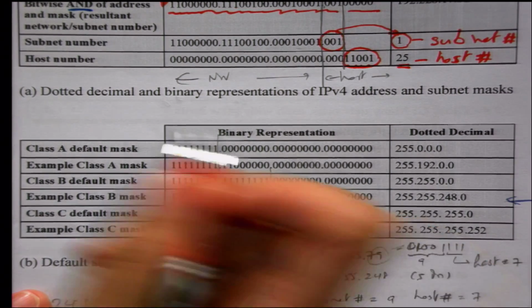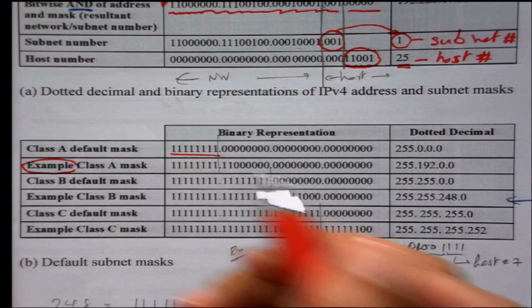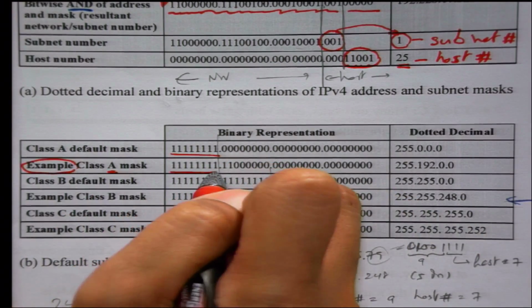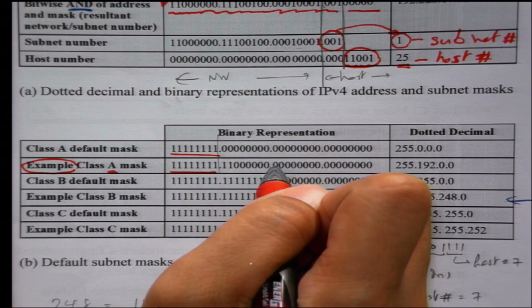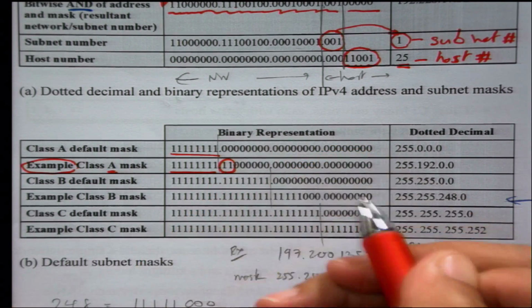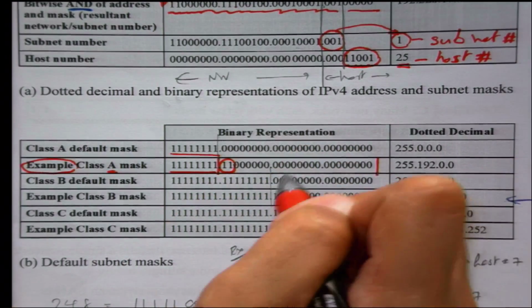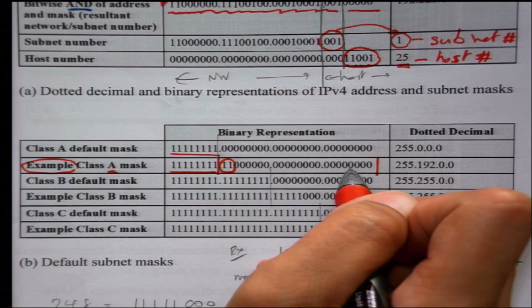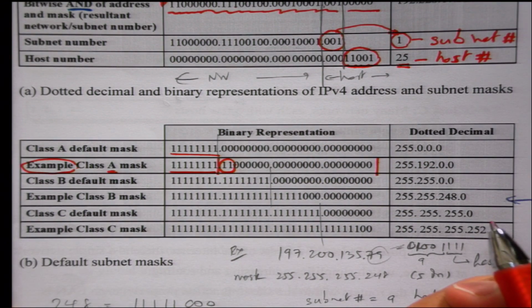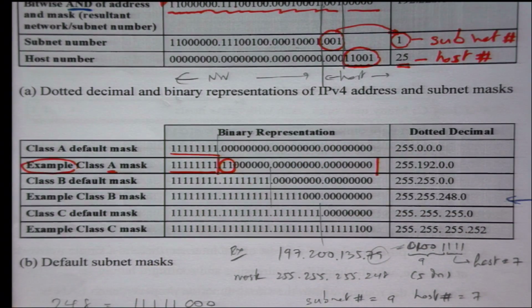And the examples of class A masks that we are using: the first 8 bits are all 1, but this one we can have 2 bits here. So this part is host, right? The last 3 bytes are the host identifier, and this tells you the number of subnets.